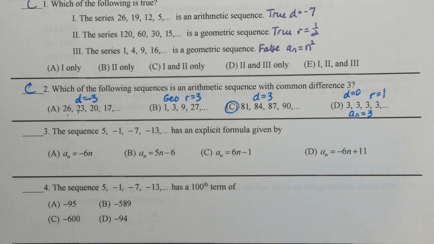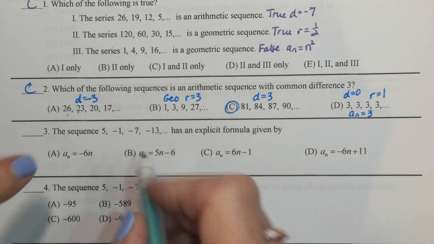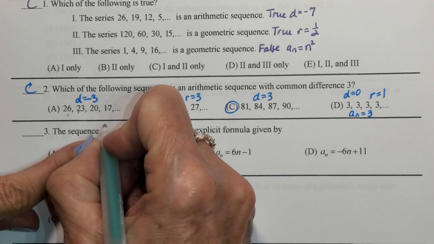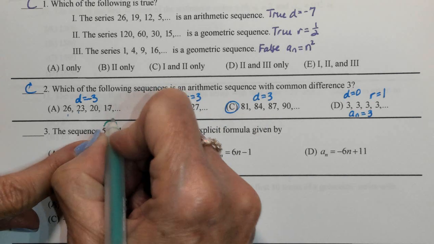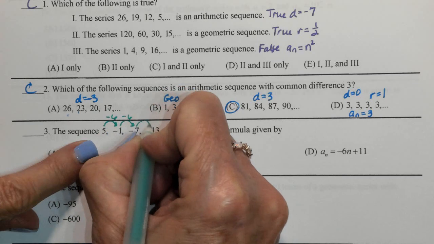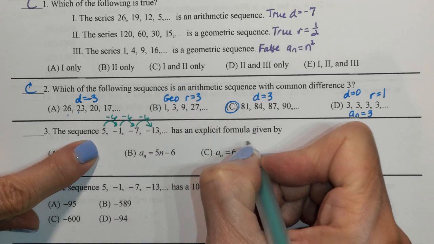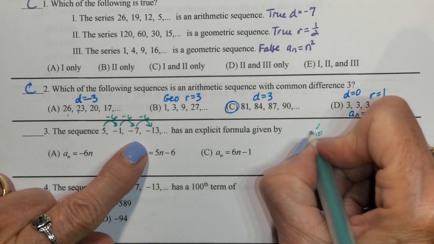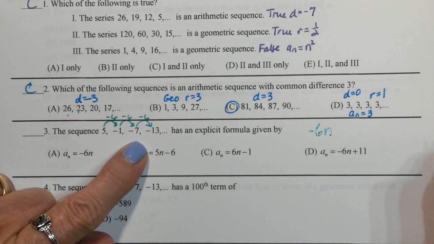Alrighty. This, they're asking for the explicit formula. So I notice that this is arithmetic. The common difference, we are subtracting 6 each time. So the common difference is -6. If the common difference is -6, then I know that there is a -6n in the formula.